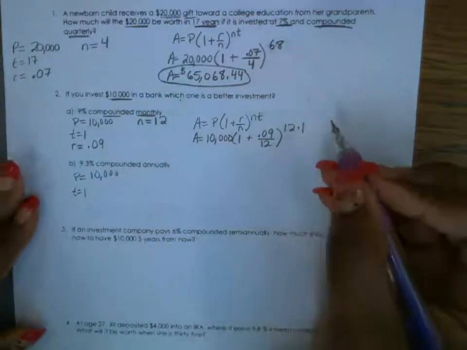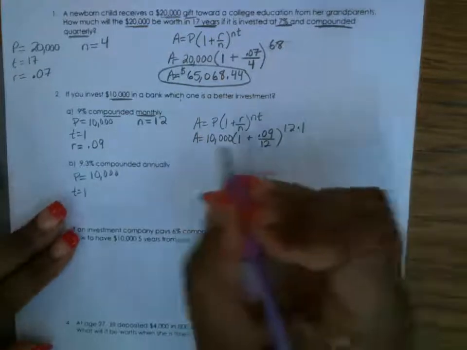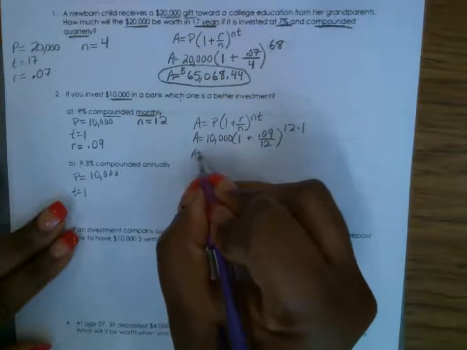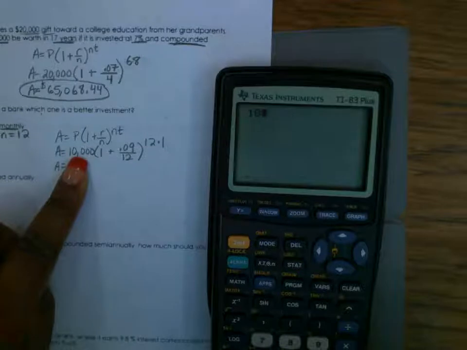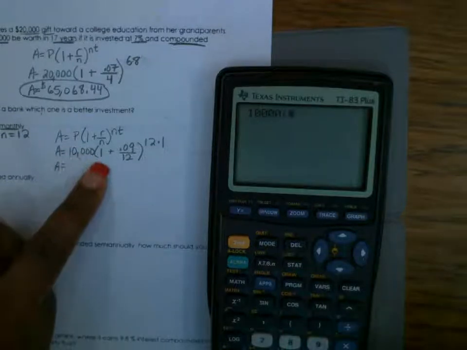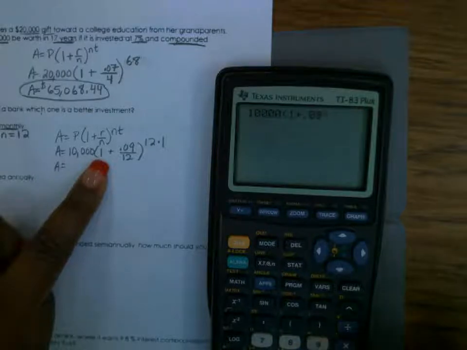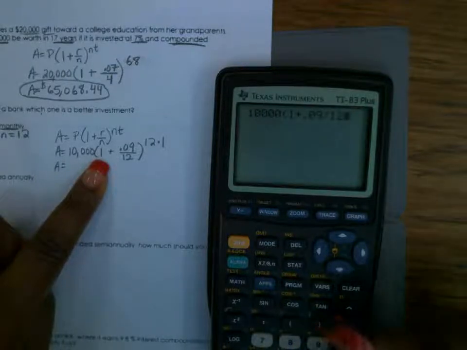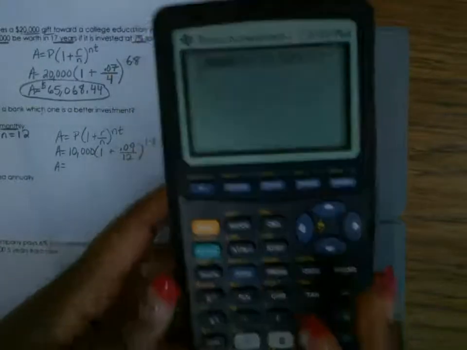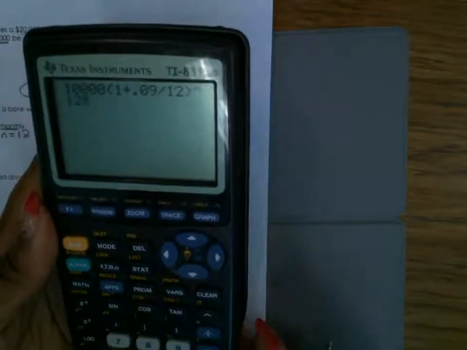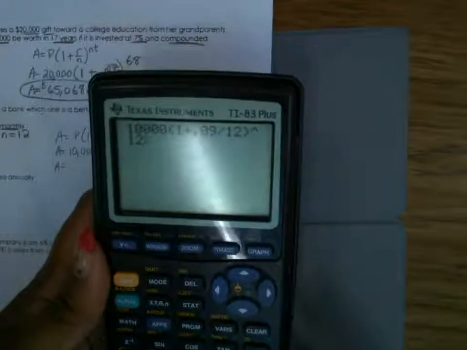Okay. So now what I'm going to do is type this in the calculator to see what I get as my answer. So I have the 10,000, parentheses 1 plus 0.09 divided by 12, close the parentheses. Then I'm going to raise it, use my caret key. I'm going to raise it 12 times 1 is 12. So I'm going to raise it to the 12th power and see what I get.